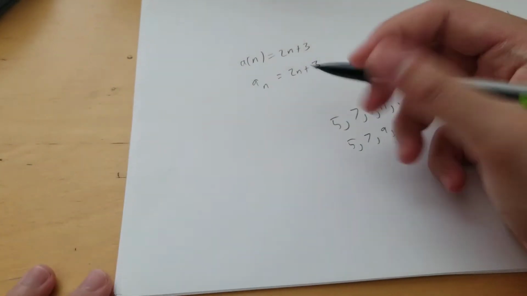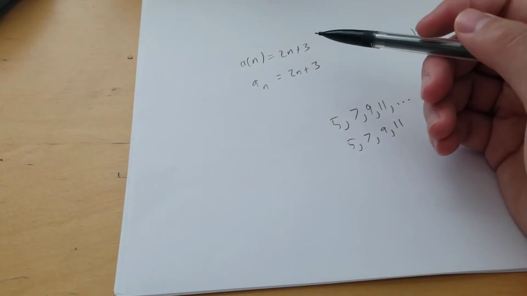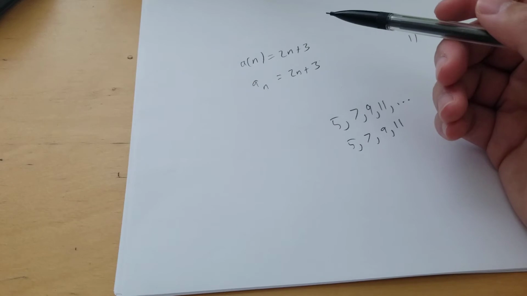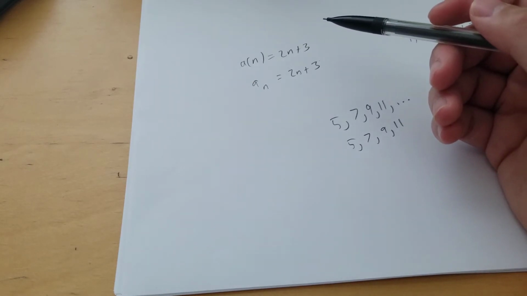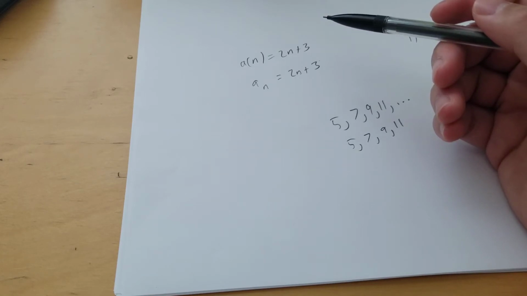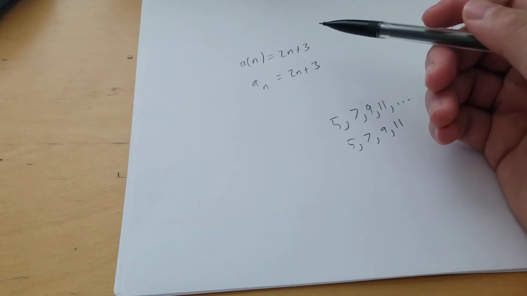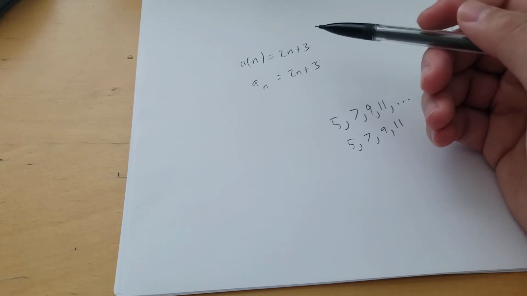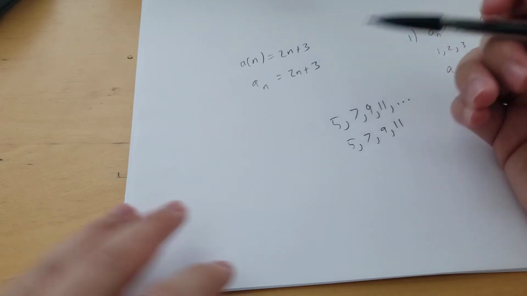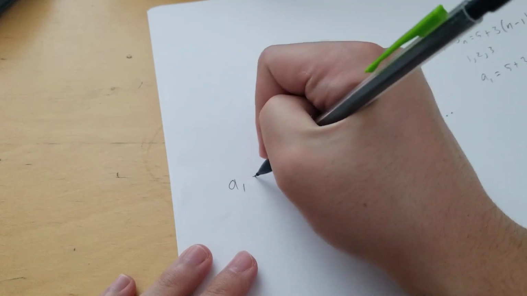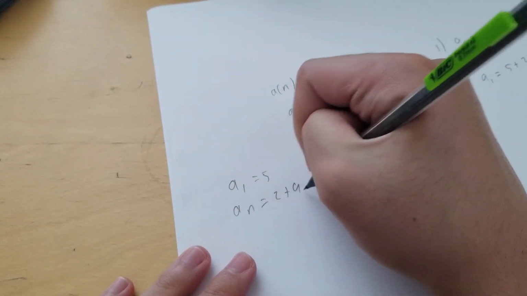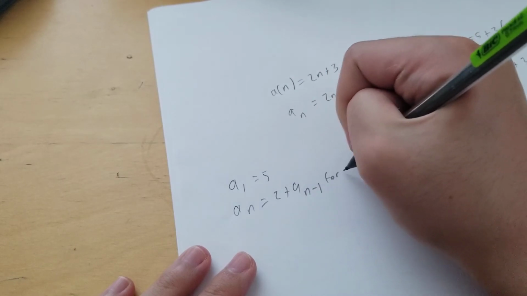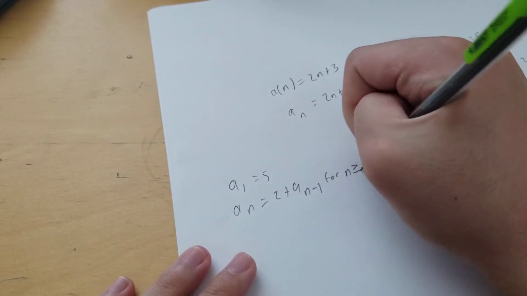Okay, moving on, we have recursive formulas for sequences. A recursive formula has 2 parts. There is the base case, where the first value of the sequence is given. Second, there is a recursive definition, where a rule for calculating more terms is described in terms of the previous terms. So, for example, let's say we have a1 equals 5, and a sub n equals 2 plus a sub n minus 1 for n greater than or equal to 2.